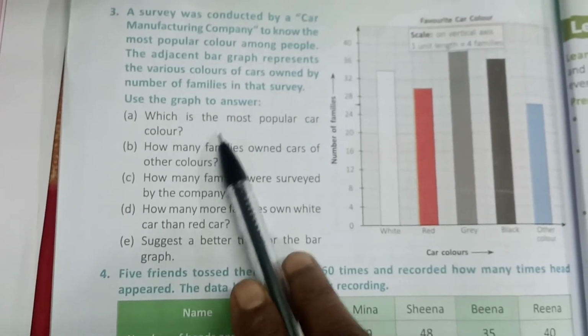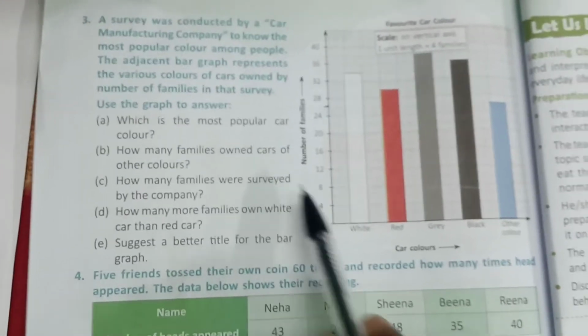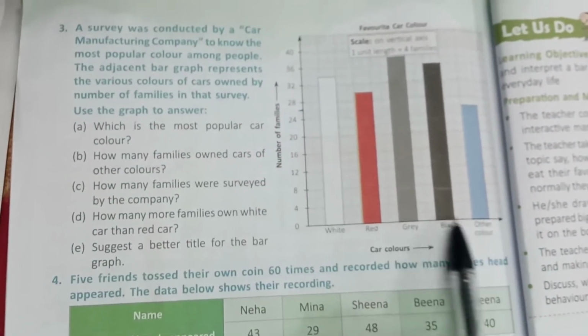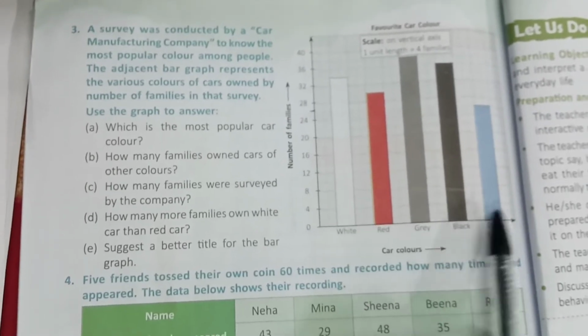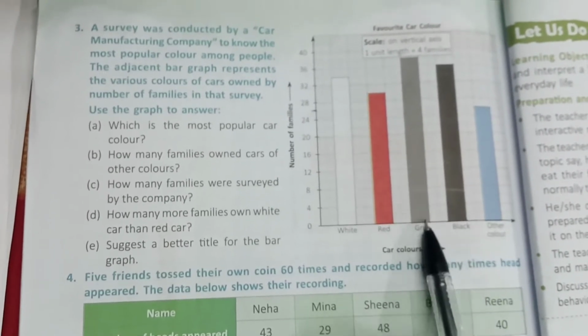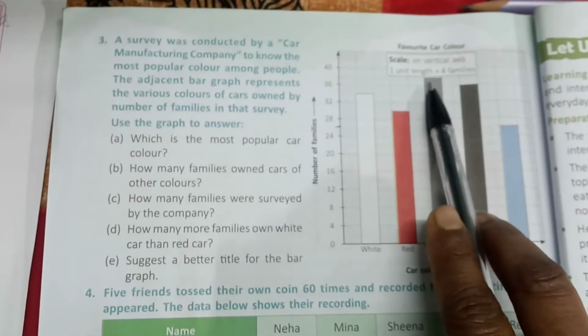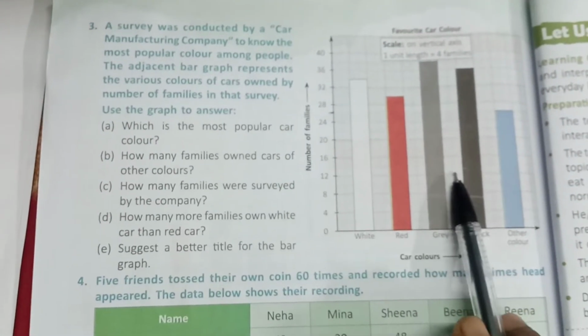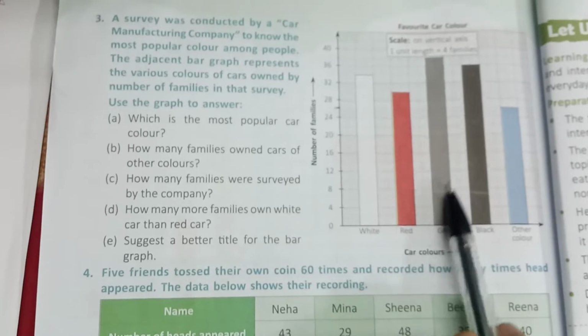Question number A, which is the most popular car color? So children, you can see whose height is the longest. So you can see the gray color, no? So the gray color is the most popular car color. So answer will be gray.